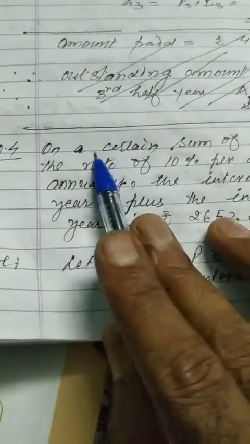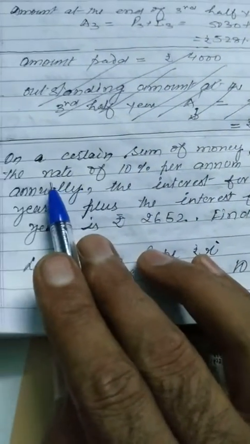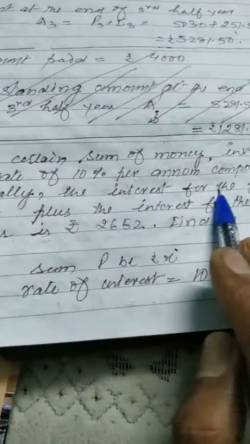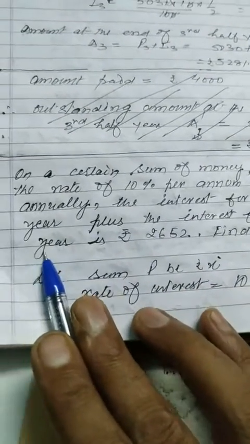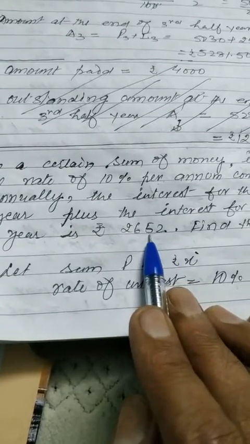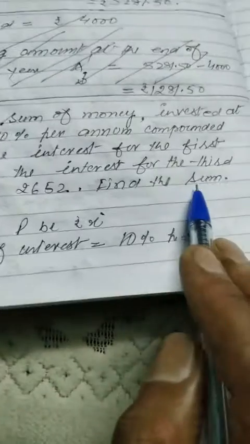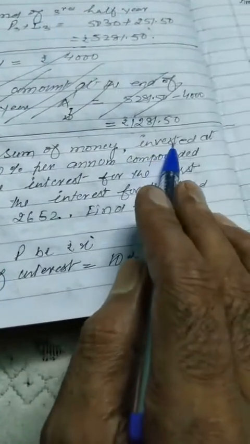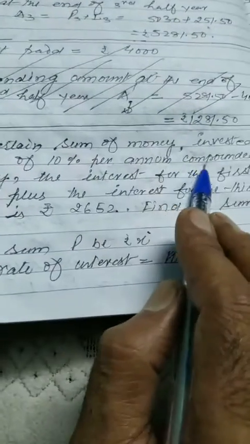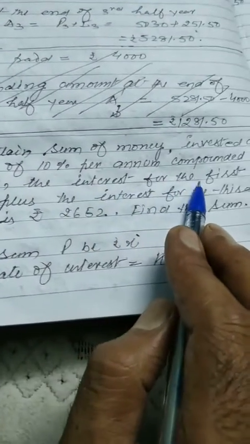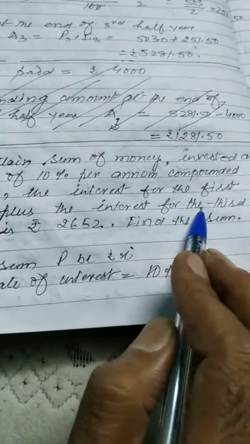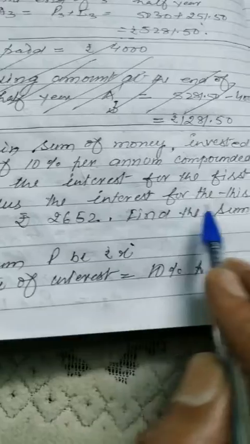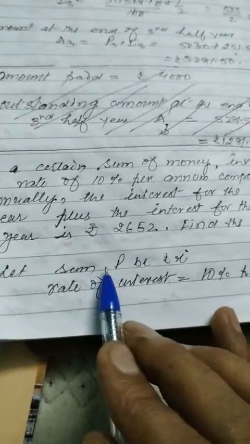Now question number 4. On a certain sum of money invested at the rate of interest 10% per annum, compounded annually, the interest for the first year plus interest for the third year is 2,652. Find out the sum.